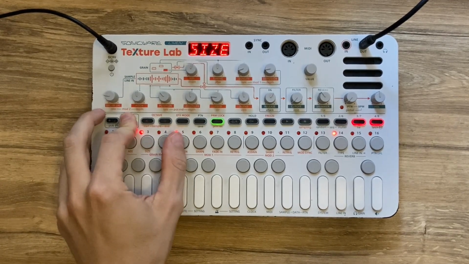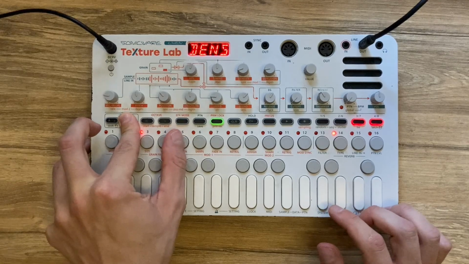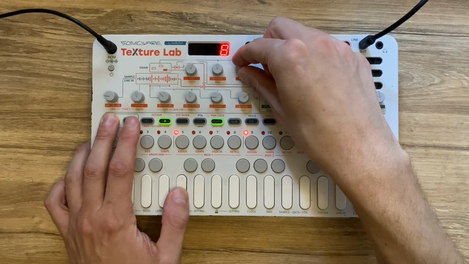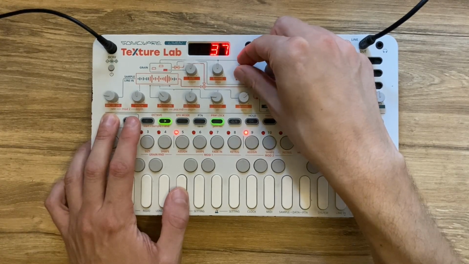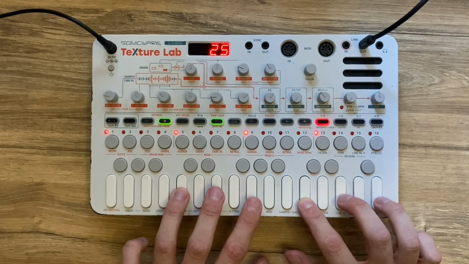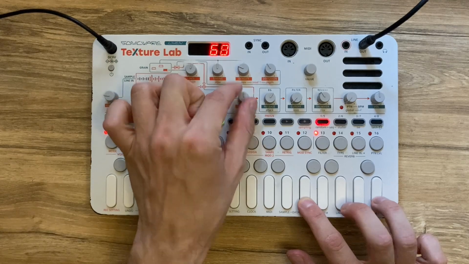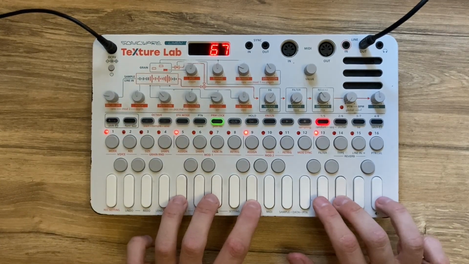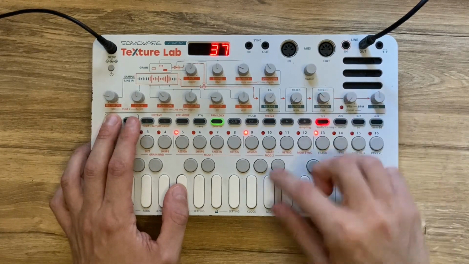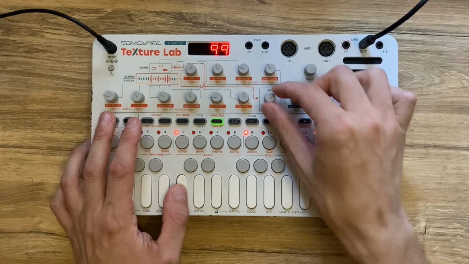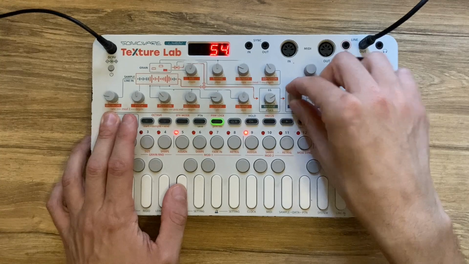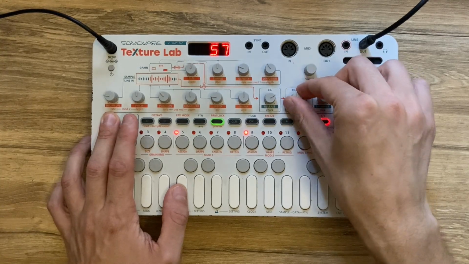Could bring back in our modulator, and this time we could apply it to something else like the length of our sample. Filter back on.